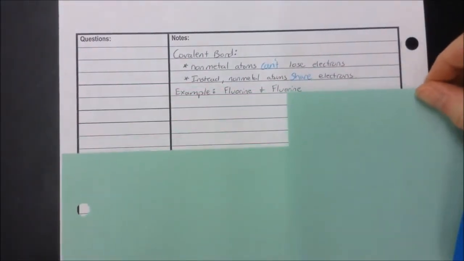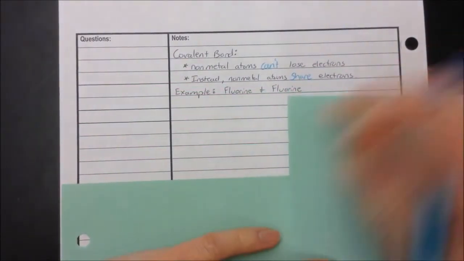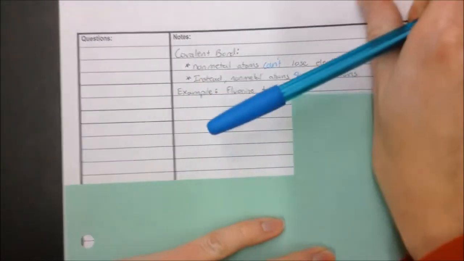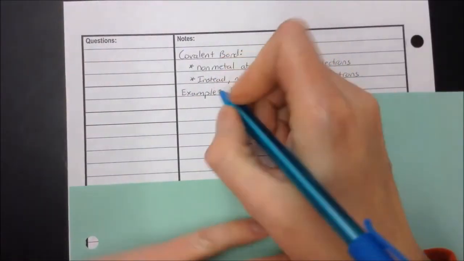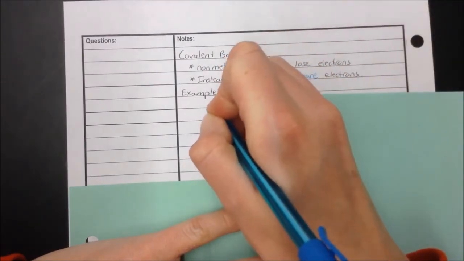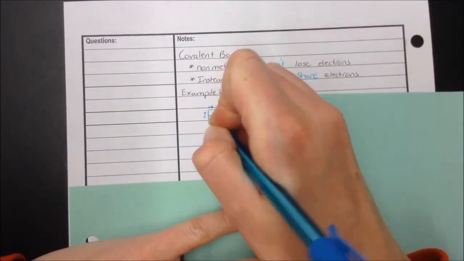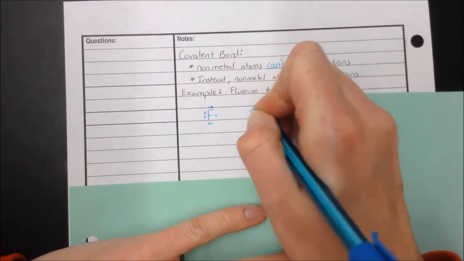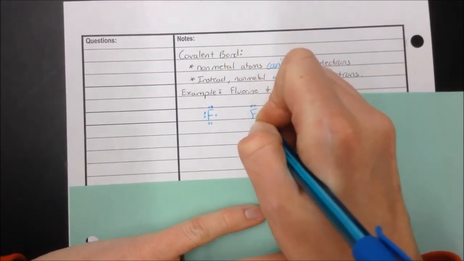And I got to cover something up over here. There we go. All right. So fluorine and fluorine. This is how we're going to draw this. Okay. Fluorine, I'm going to draw sort of the dot structure here and then show you. So fluorine, remember, had 7 dots. And I'm going to flip these so it's easier to see. There's my 7 dots.